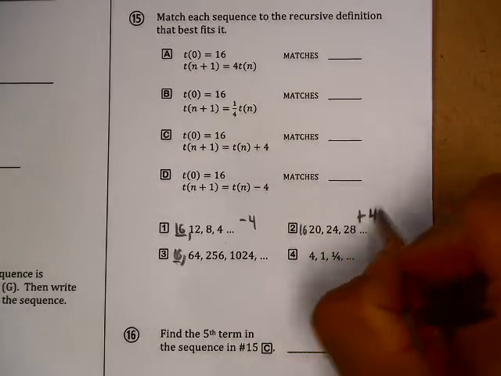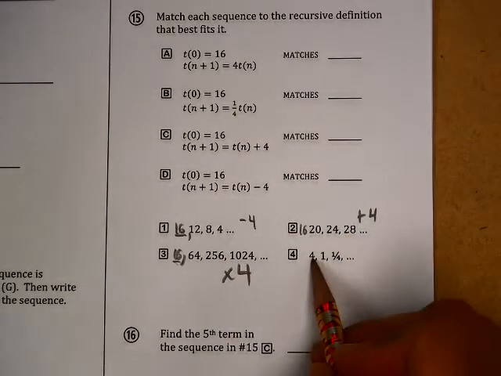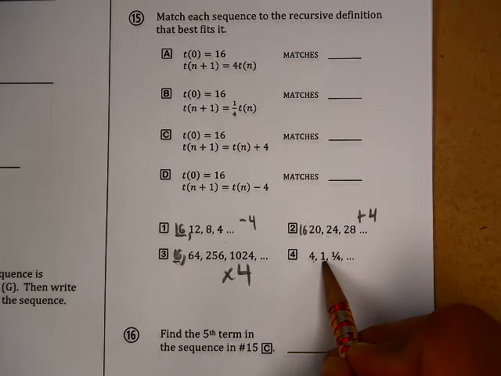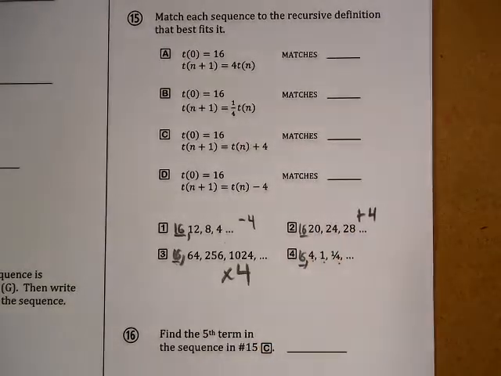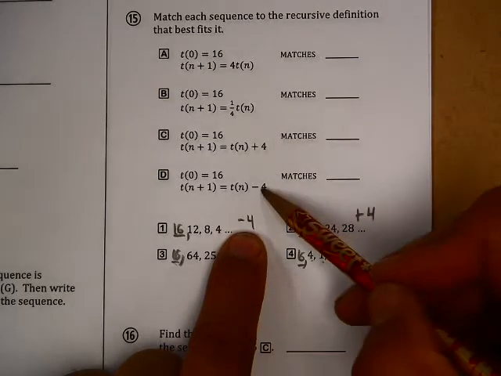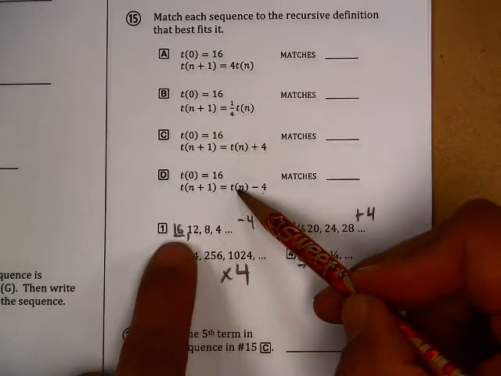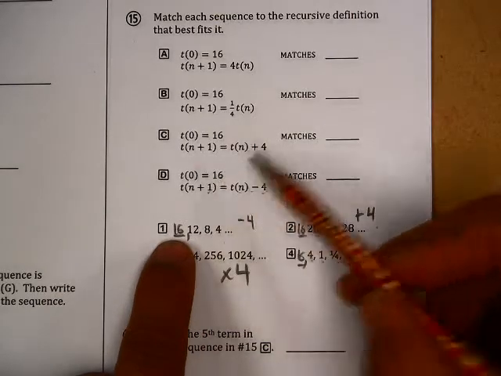So this is adding 4 every time. This is multiplying by 4. And 4 divided by 4 would be 1. 1 divided by 4 would be 1/4. So if we work backwards, we again start with a 16 for our initial values. So this one's subtracting 4 every time. So that would be this one here. You take the current value, you subtract 4 to get to the next one. And we started with a 16.